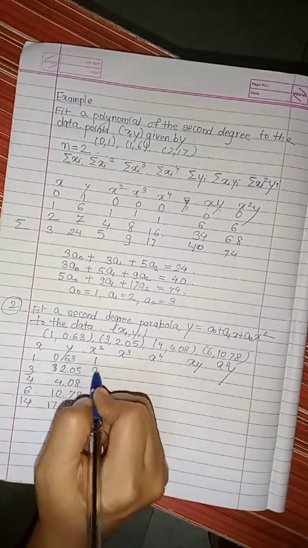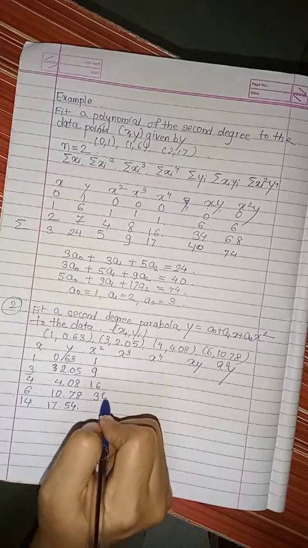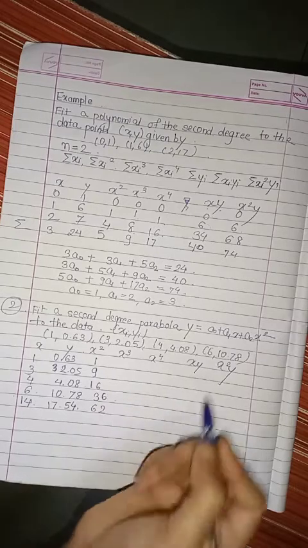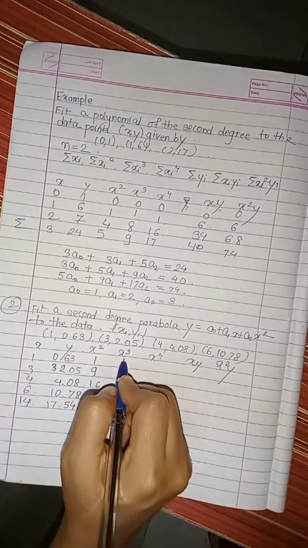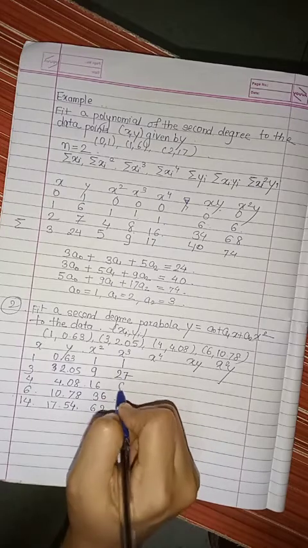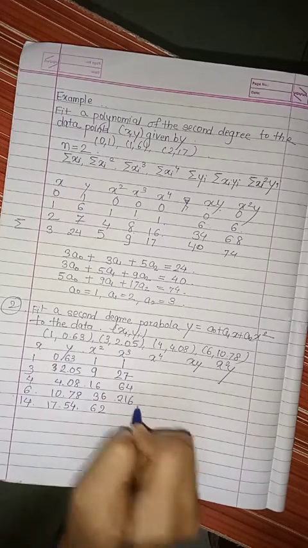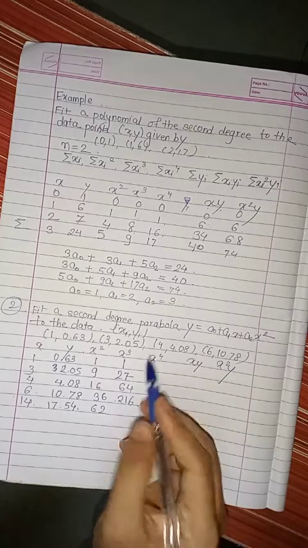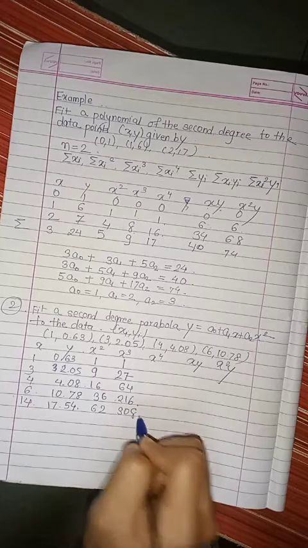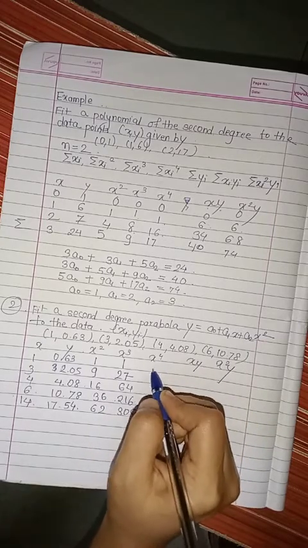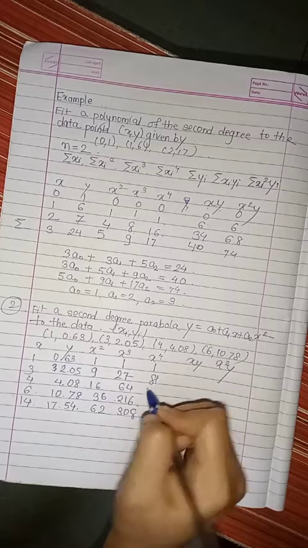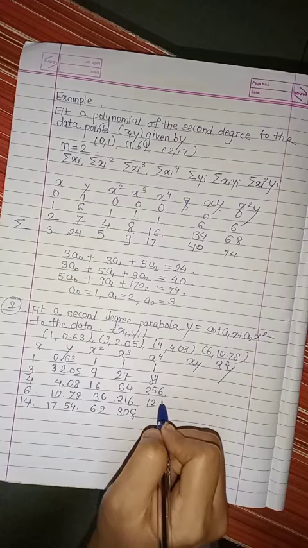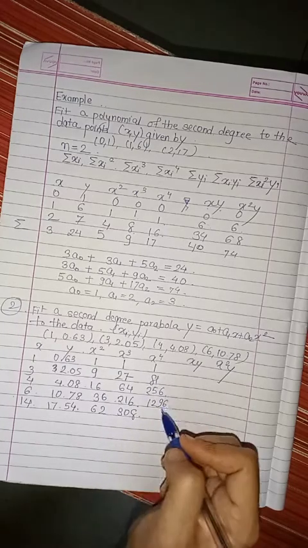Again x square: 1, 9, 16, 36. Now the summation is 62. x cube: so 1, 27, 64, 216. Now the addition is 308. x raised to 4: 1, 81, 256, 1296. Okay, the addition is 1634.